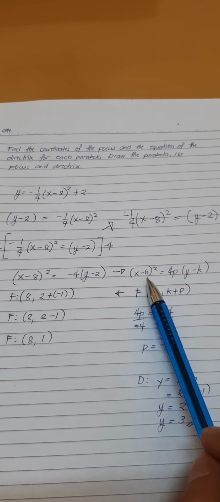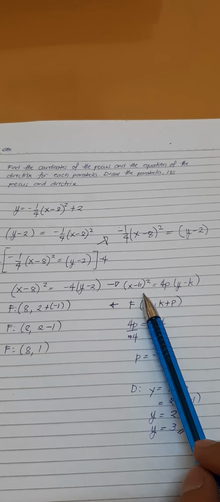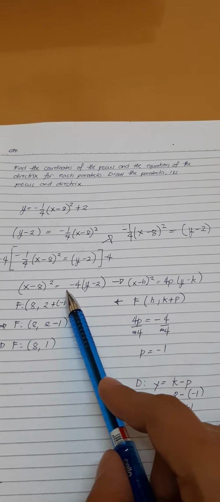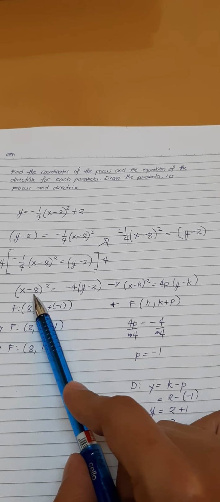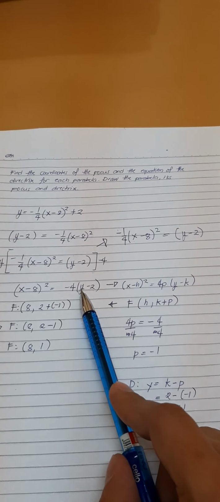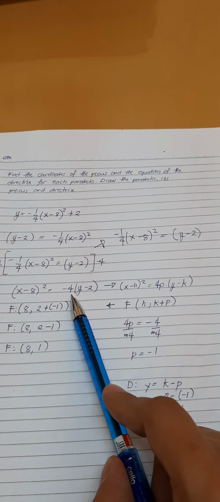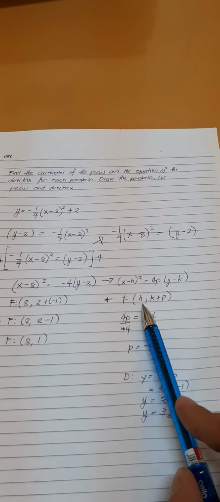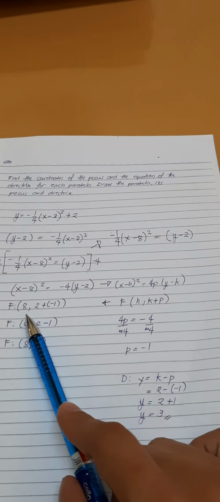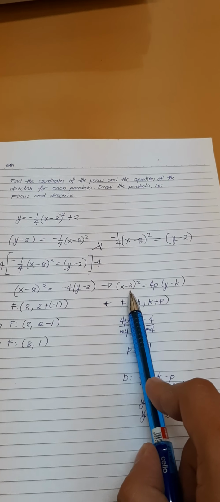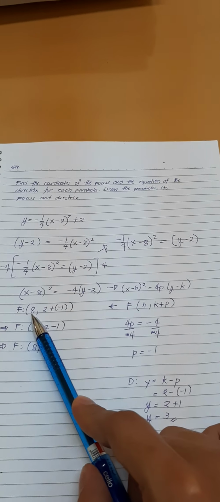And we can directly identify where h is, where k is, and where 4p is. So in this format, we have h on the side of x and k with y. And also, the value of 4p is equal to -4. So for us to find the focus, we have the point (h, k + p). For h, we have positive 8, since the negative sign is constant, so the opposite value of the -8 here will be the value of our h.